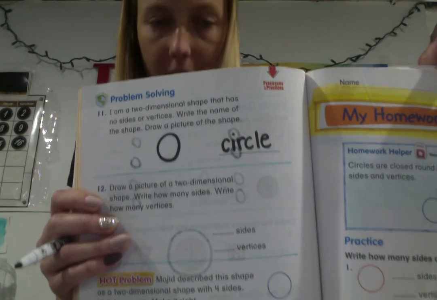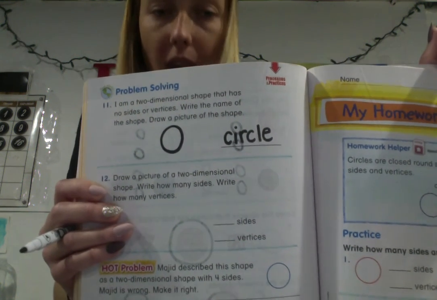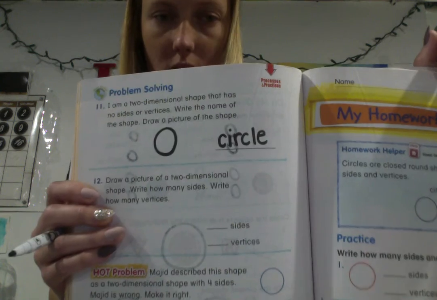Okay, let's read the next one. Number 12 says, draw a picture of a 2-dimensional shape and write how many sides and how many vertices it has. So I want you guys to do that one on your own. Pick any shape we've learned about so far: a square, a rectangle, a triangle, a circle, a trapezoid. Pick one of those 5 shapes and draw a picture of it and then write how many sides and how many vertices it has. And then I'm going to have you show it to me.